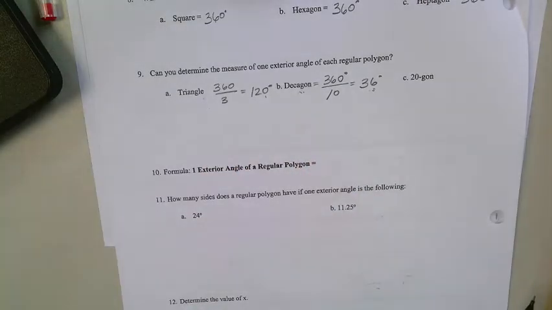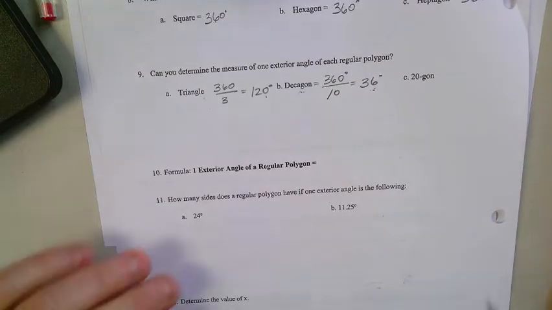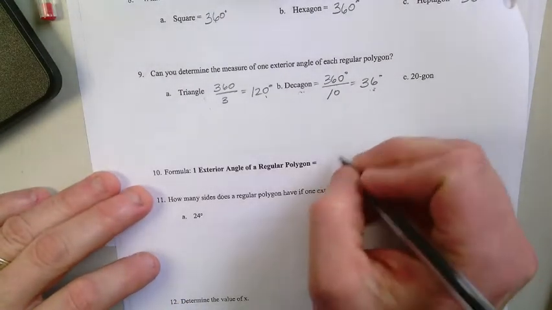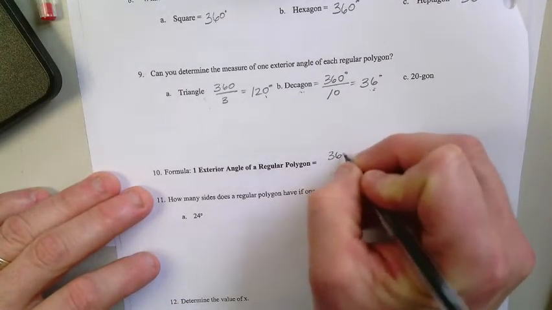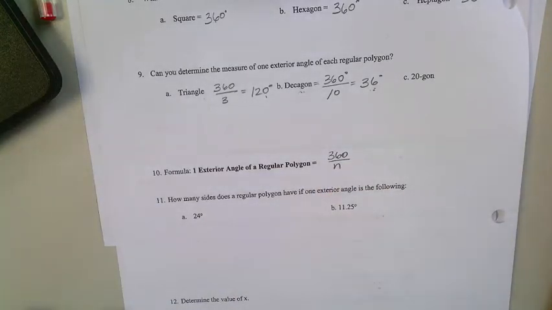Okay? So what's the formula I can use to find one exterior angle? Well, I think the easiest thing to do is to take 360 and divide it by the number of sides. Okay? So again, you can do other methods. You could take 180 minus the interior angle. Okay? But I think that's the easiest right there, 360 divided by the number of sides.